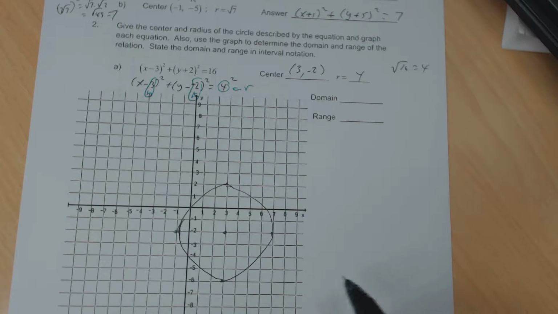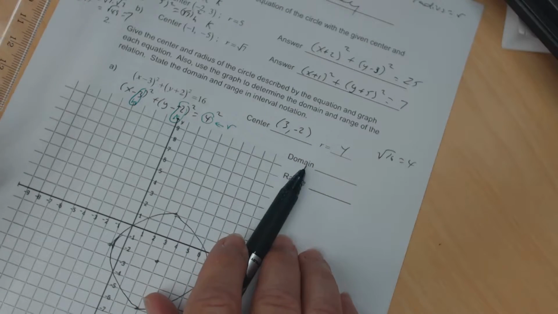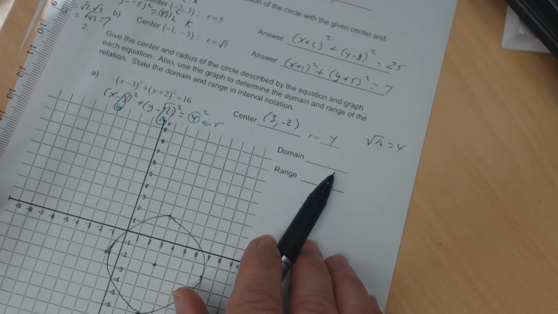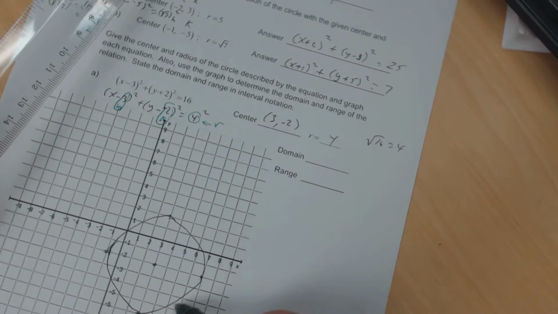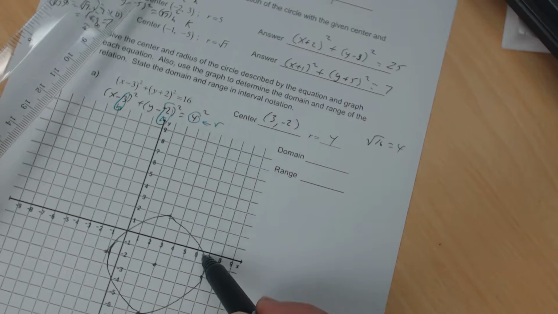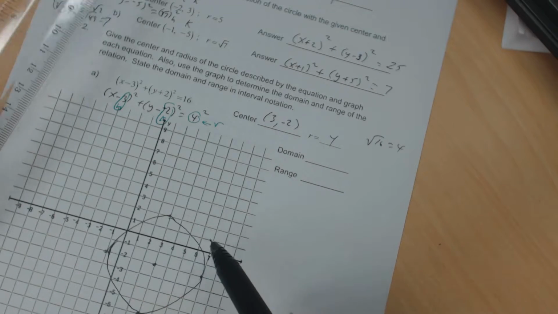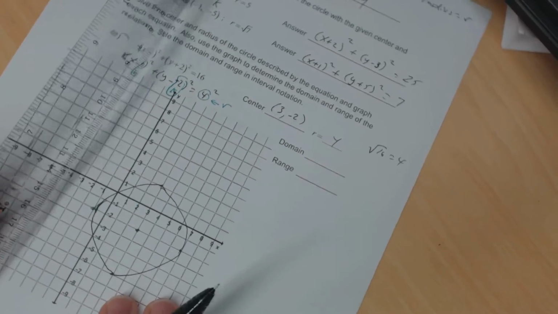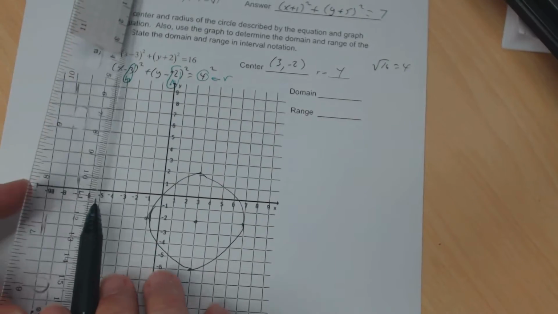All right, now notice that's the center. I went 4 units right, 4 units left, 4 units up, 4 units down. Now, to determine the domain and range, here's the best thing to do. Remember, the domain is the set of x coordinates of every point that's on the circle. The range is the set of y coordinates of every point on the circle. Notice there's an infinite number of points on the circle. So to find the domain, remember the domain is a set of x coordinates, so you're going to go from left to right along the x-axis.